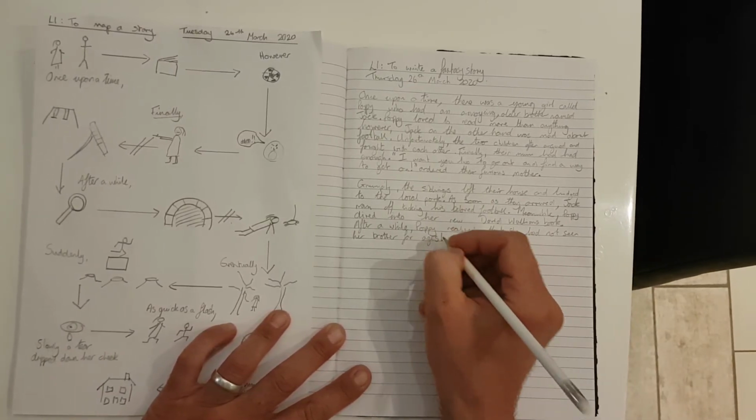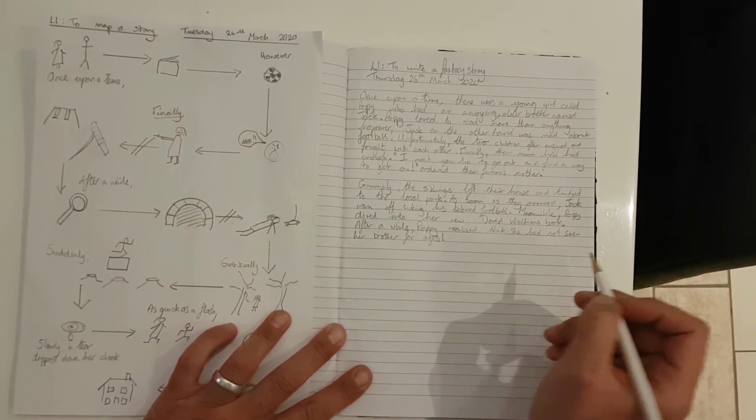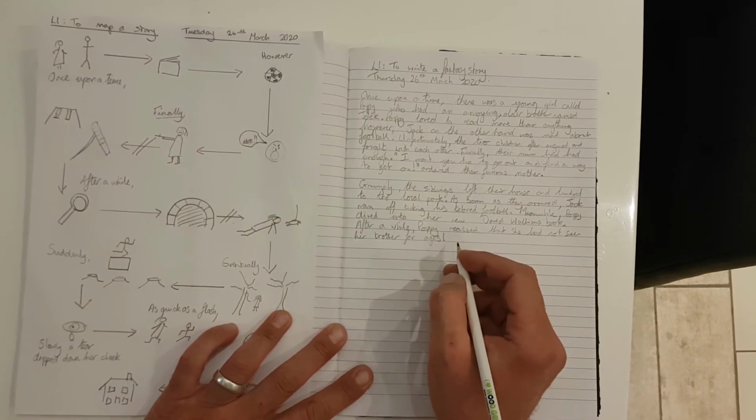I think maybe this is an exclamation mark as well, because it's that worry in there as well. Hadn't seen her brother for ages.